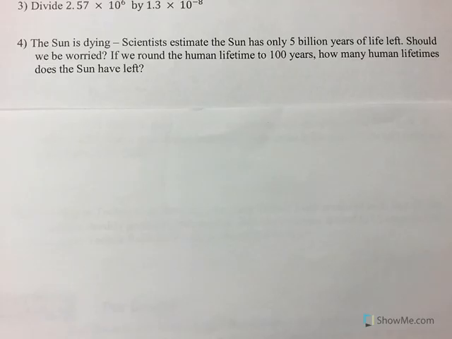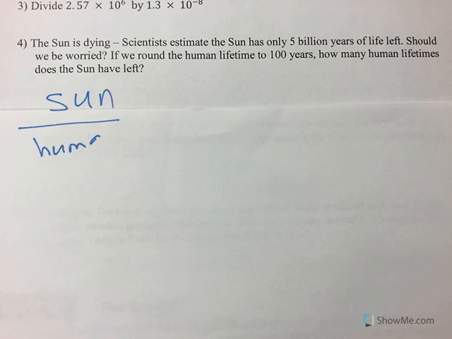Now let's get into some story problems. The sun is dying. Scientists estimate the sun has only 5 billion years of life left. Should we be worried? Well, if we round the human lifetime to 100 years, how many human lifetimes does the sun have left? So we're taking the sun's life divided by the human life to see how many times we have. So the sun is 5 billion.